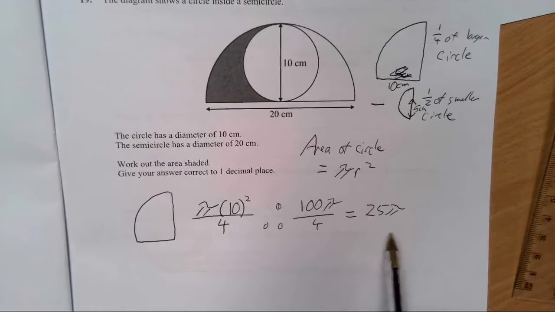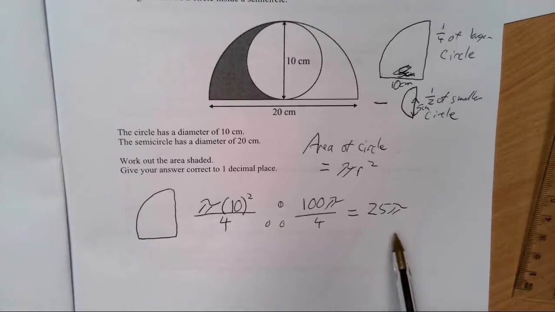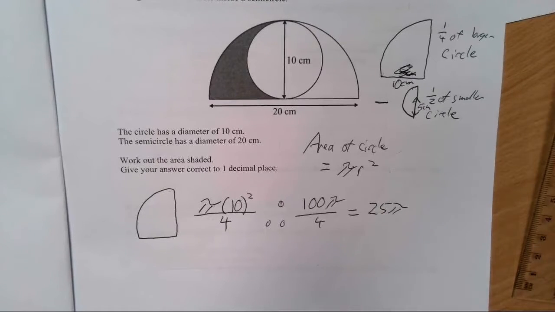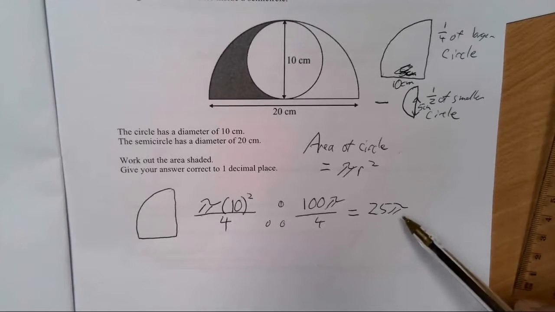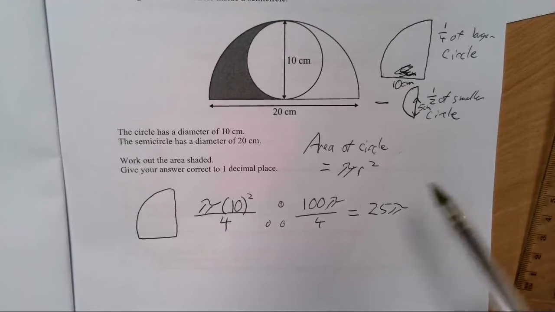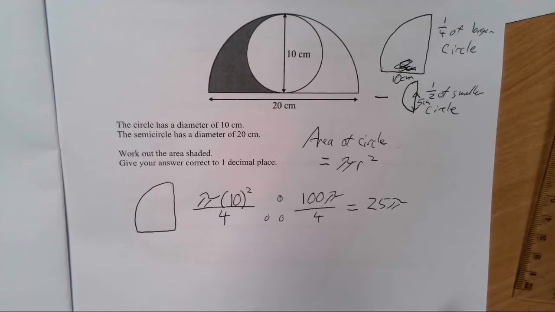The reason is that exam questions may require you to keep it in exact form, so I'm just going to leave that in exact form for now. Also, you don't want to round early, or you might make a mistake. So it's better to work with these exact values, if you can. So that's my area of the quarter of the larger circle.